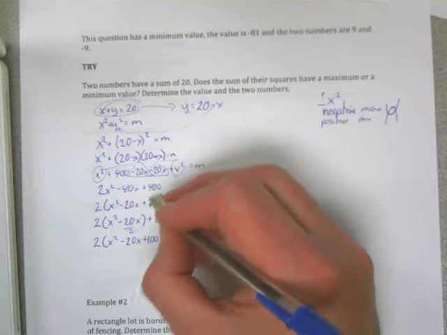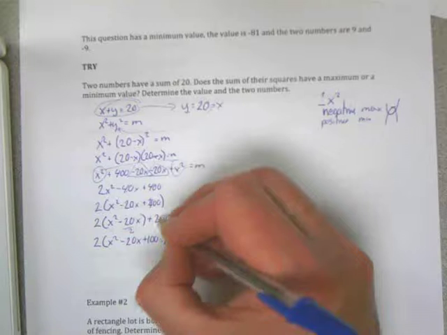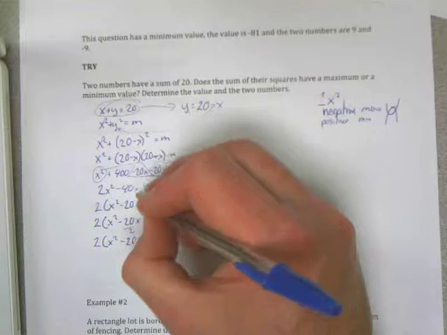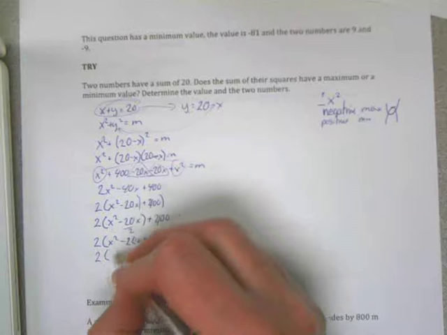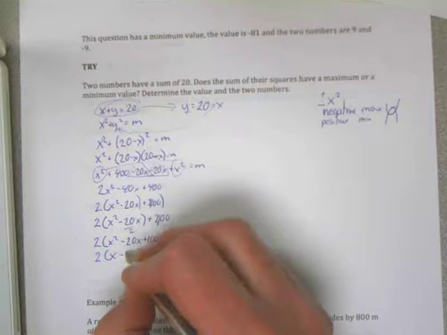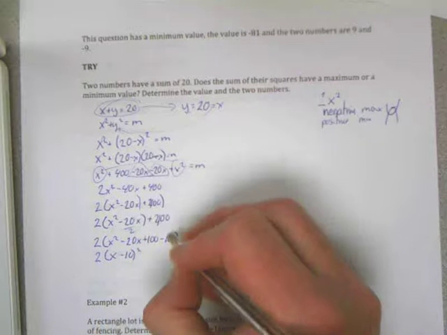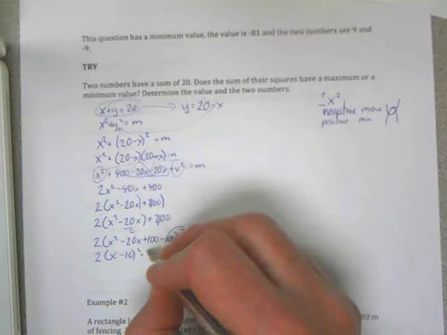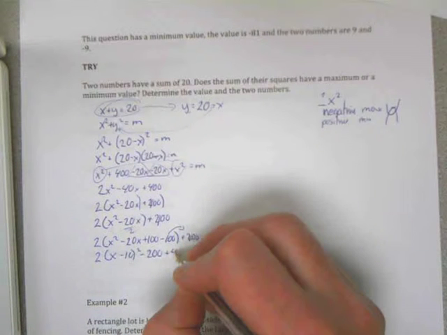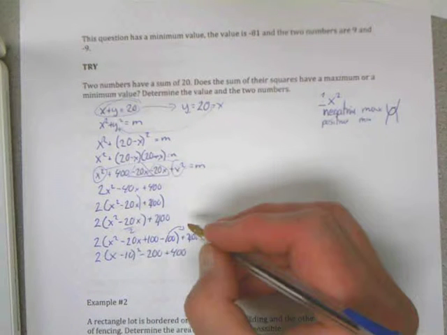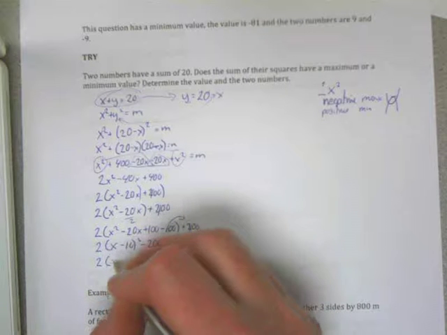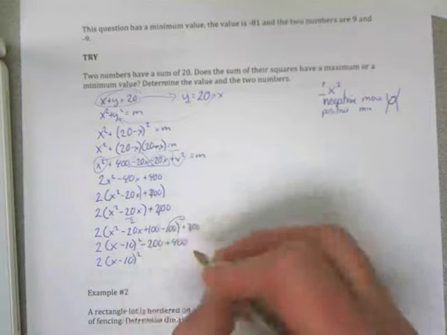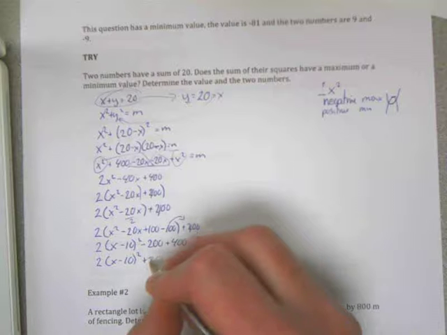Sorry, that should be 400 still. I don't take it out of the 2. So now I get 2 times (x minus 10) squared. That comes out, so that's going to be minus 200 plus 400.